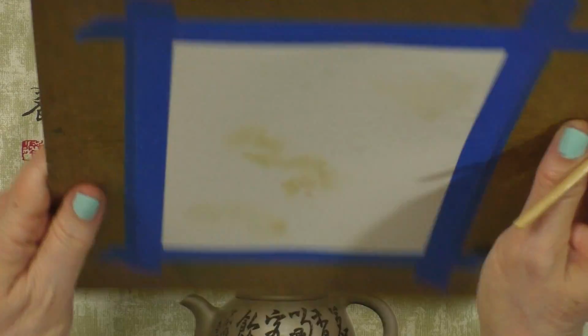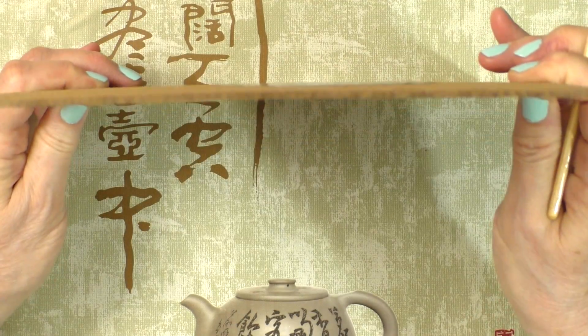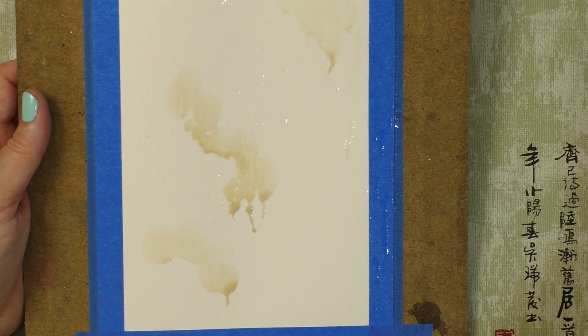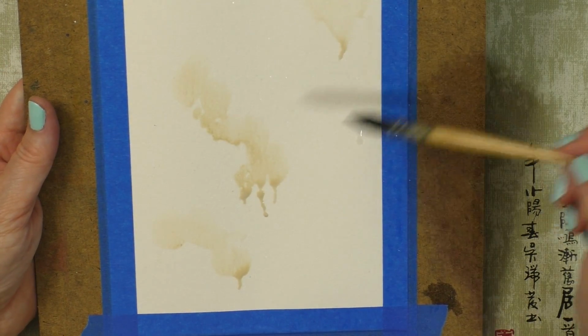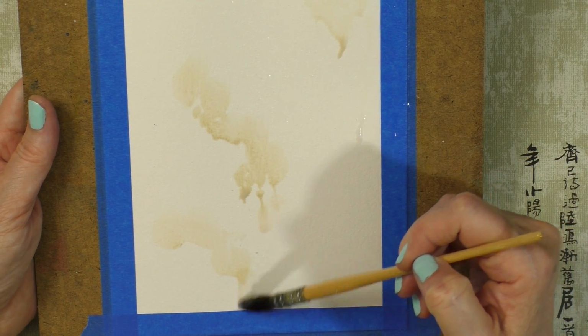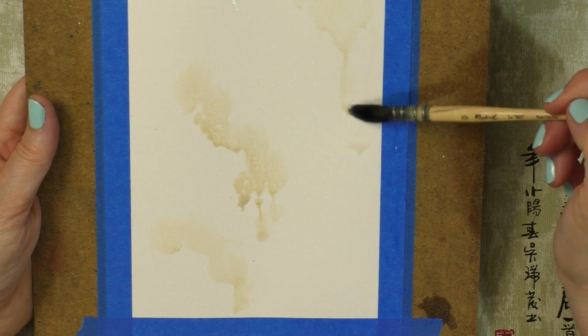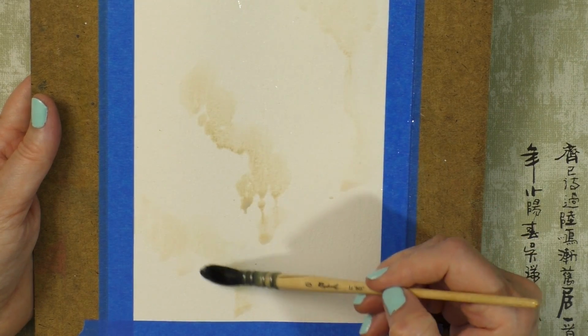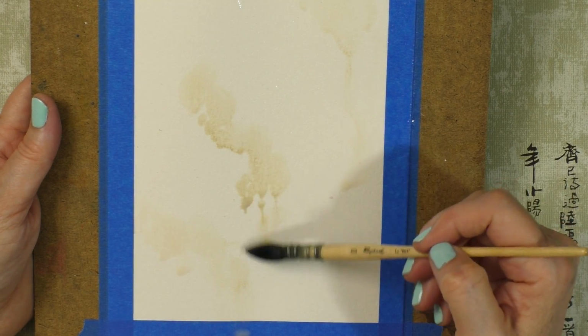Of course, I'm going to play with, you know, tilt my work just so I can take advantage of all these droplets that have been put down by the spray.